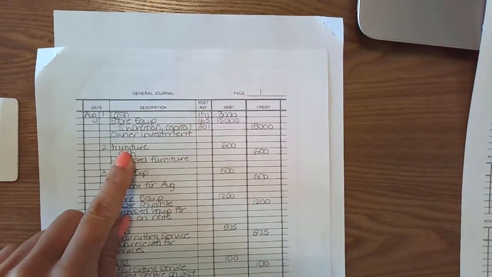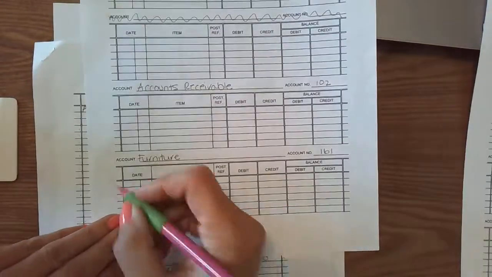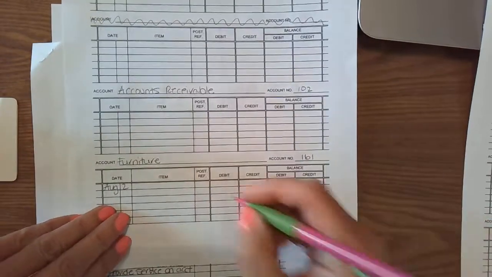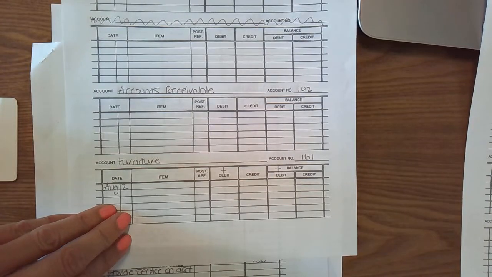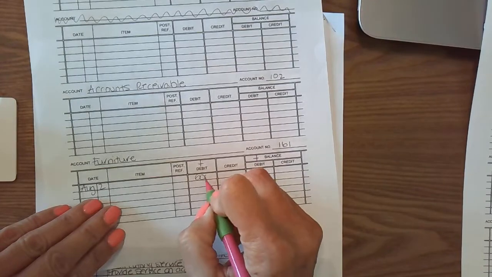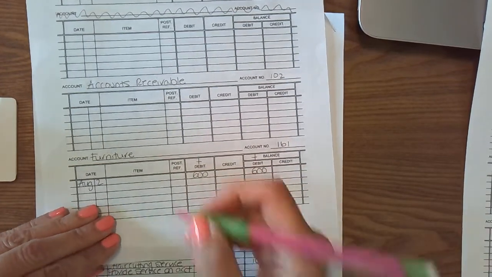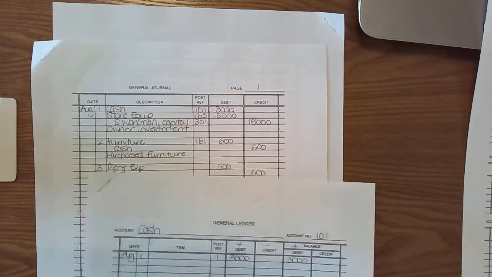All right, we're going to furniture next. So we'll go to the page that has cash on it, go to the bottom for furniture. This is August 2nd, so we'll go ahead and put August in our date, and 2. For furniture, we add on debit and keep our balance on the debit side. We're going to post a $600 debit, and that's going to be our balance as well. Post reference is 1, and then we're going to put account number 161 next to furniture.